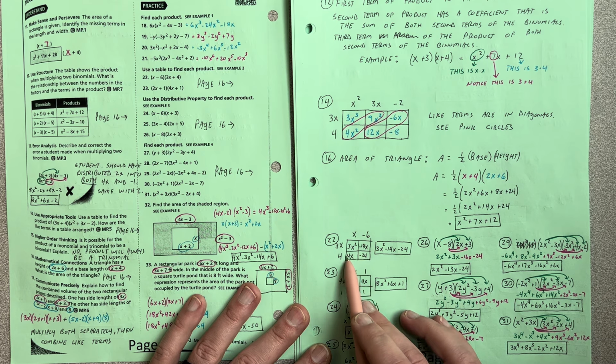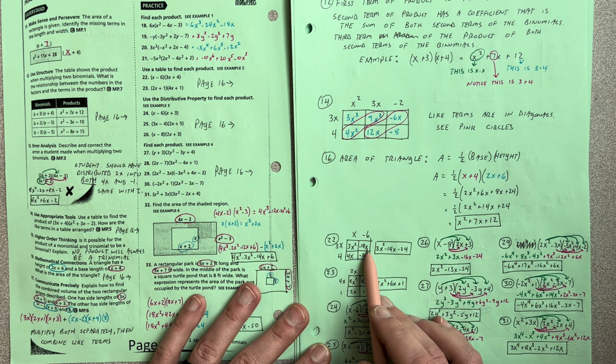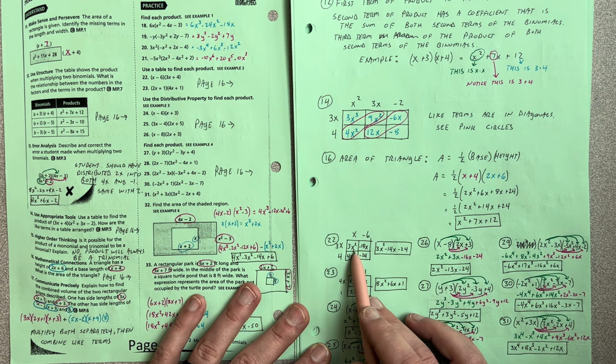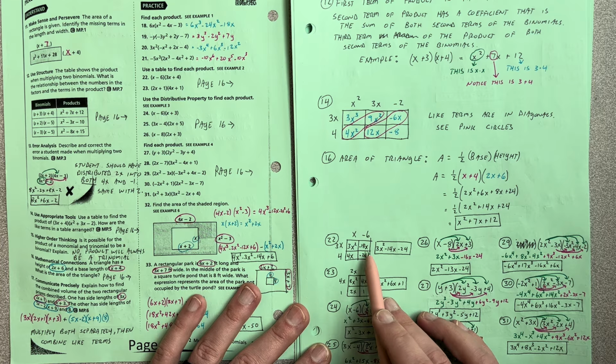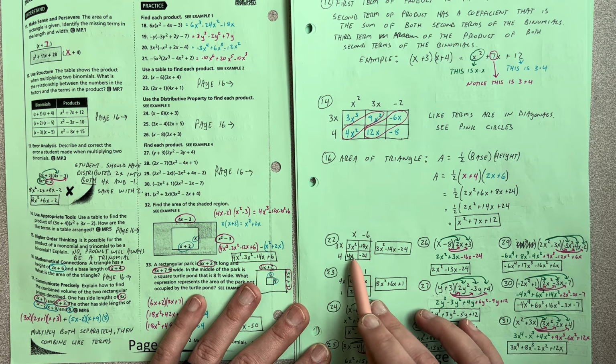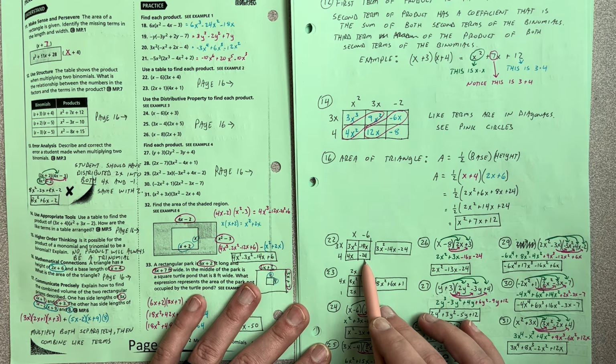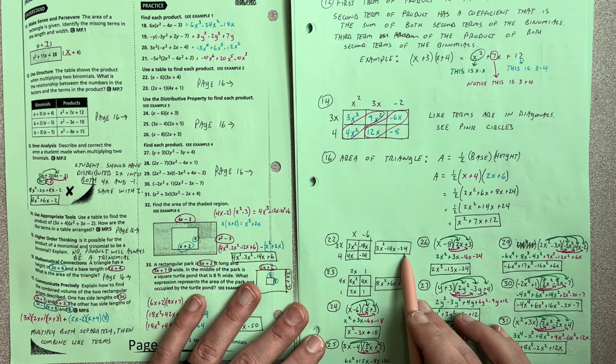Now, these two terms in the diagonals are going to combine because we have 4 x's and negative 18 x's. Same exact variable, same exact exponent. 3x squared does not combine with anything. 4 minus 18x is negative 14x. Those two combined to become negative 14x. This negative 24 keeps rolling by itself.